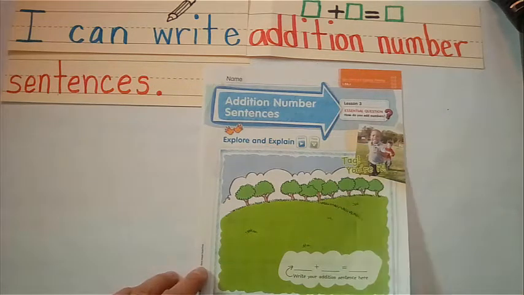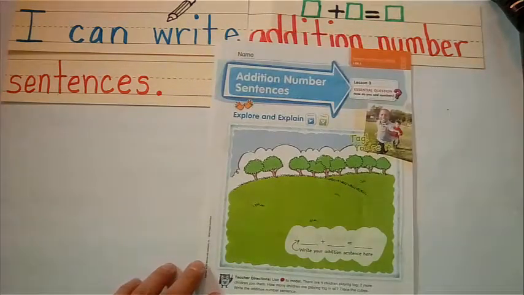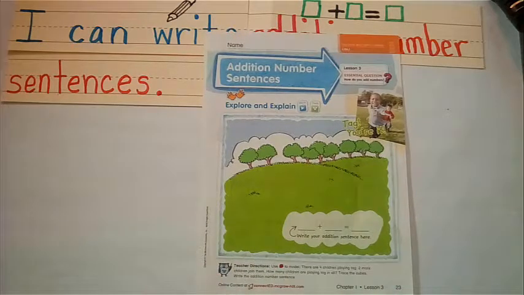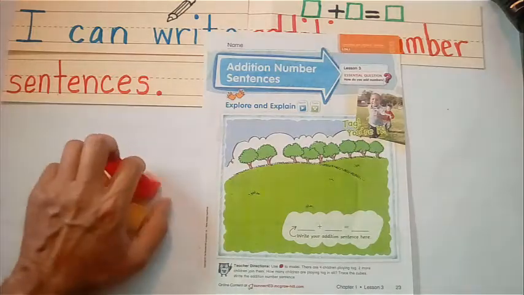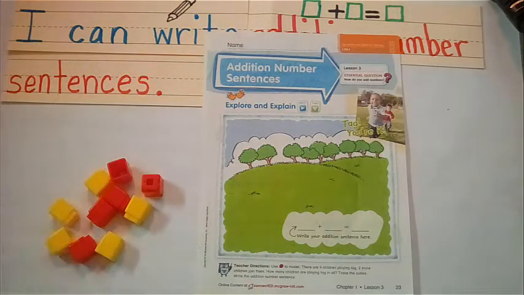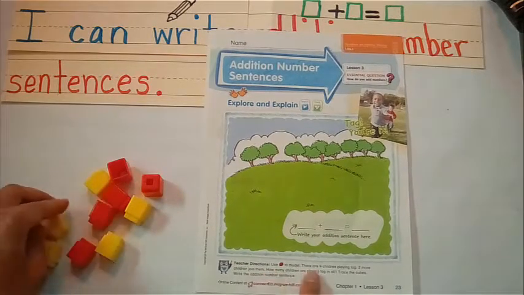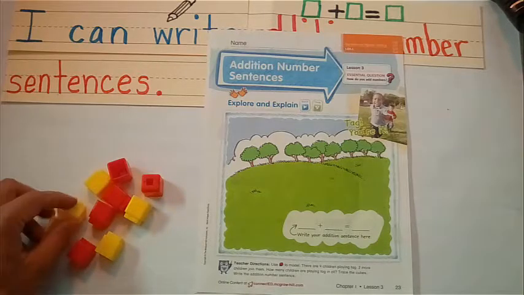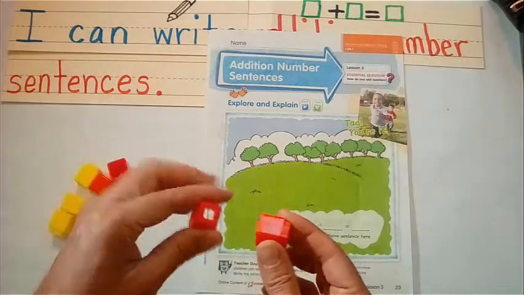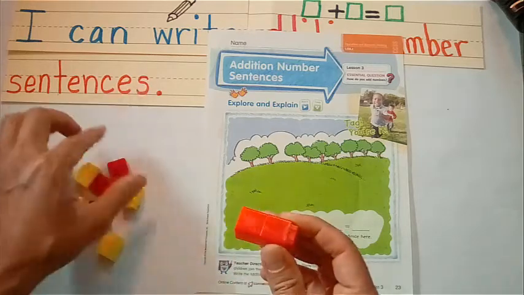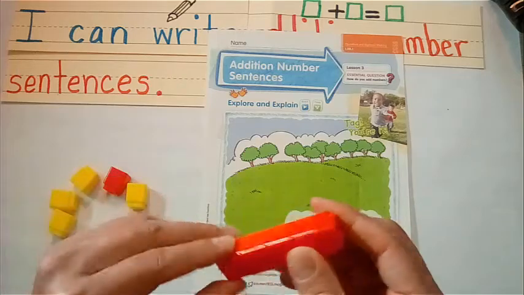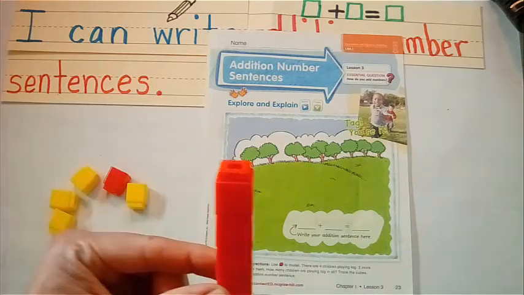Okay, now find your math book and find page 23 in your math book, and have your blocks ready. And we're going to tell a story, and I want you to work along with me. So, it says, there are 4 children playing tag. Oh, I know. I can get 4 blocks. 1, 2, 3, 4. There are 4 children playing tag.